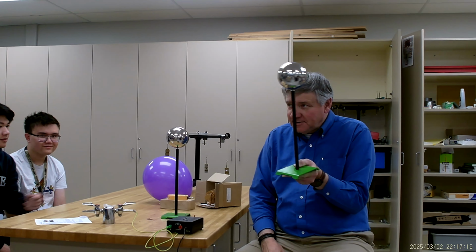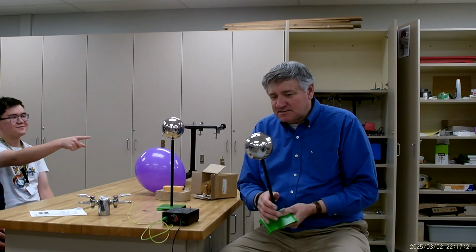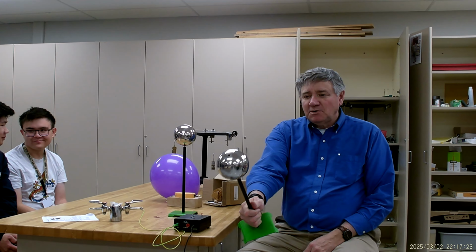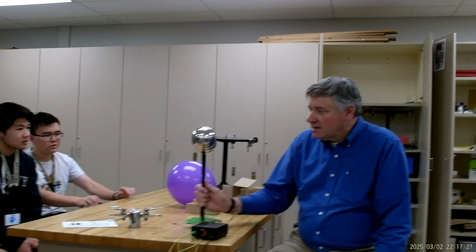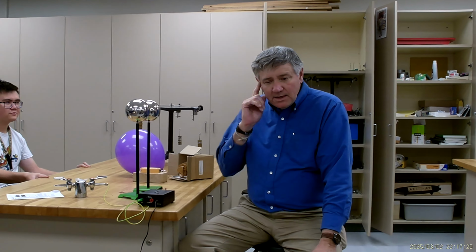So, quick review. What type of mirror? Convex. Convex, right? No matter what I do, I see myself right side up and small.